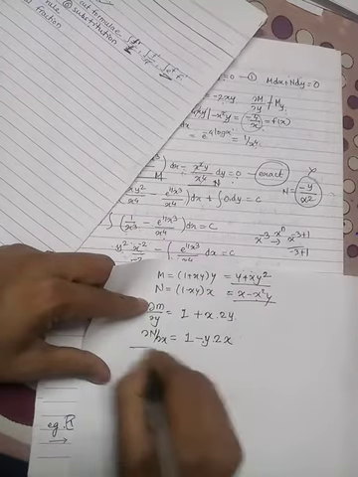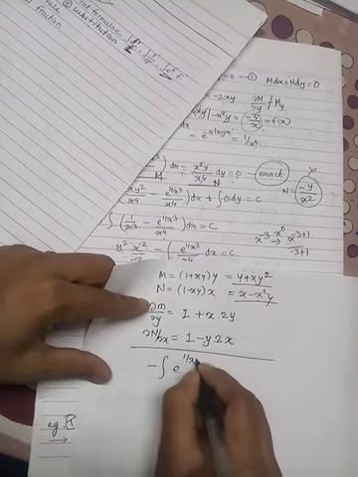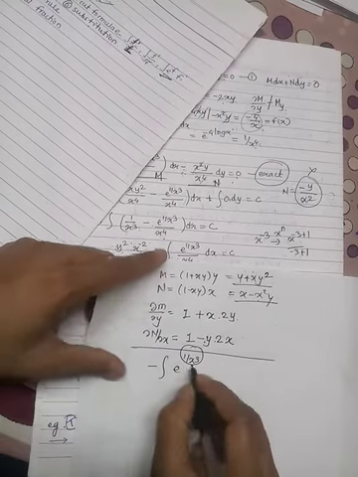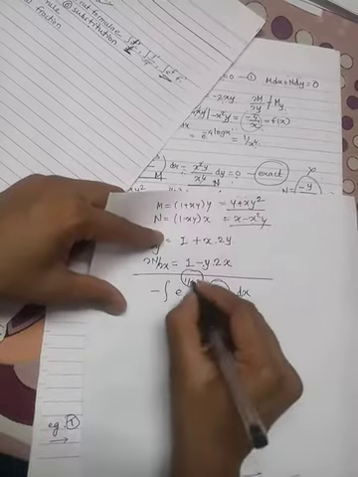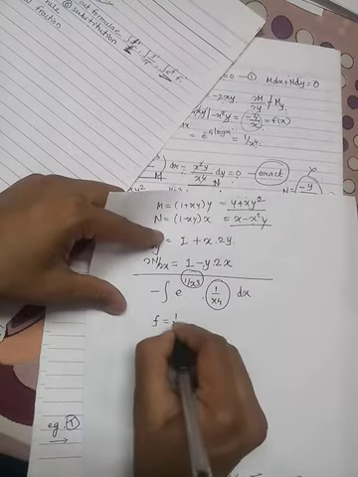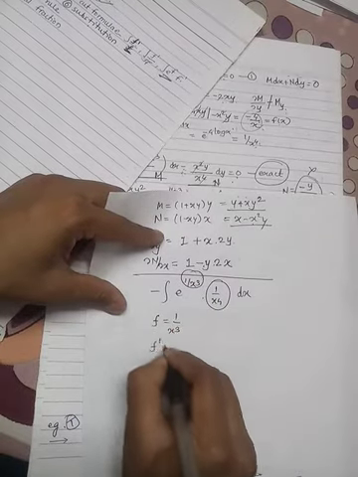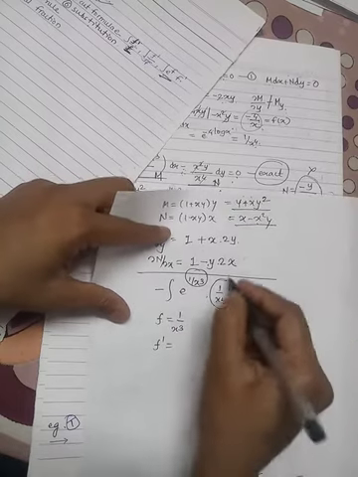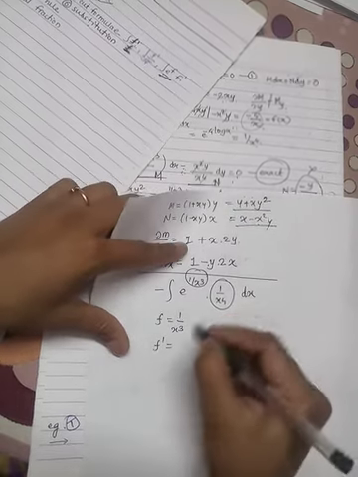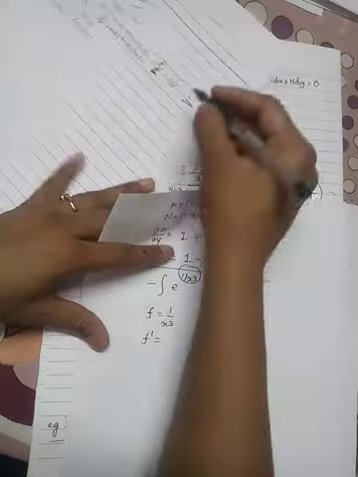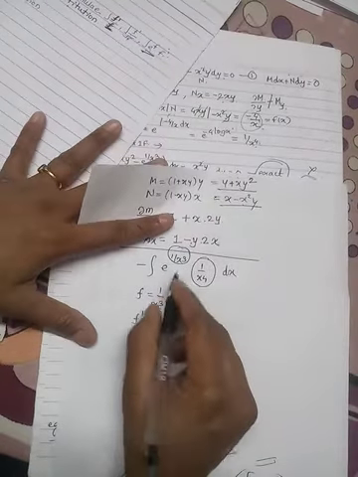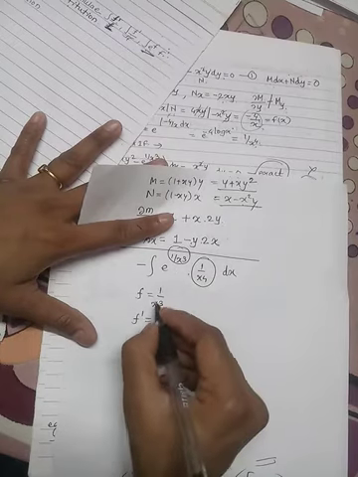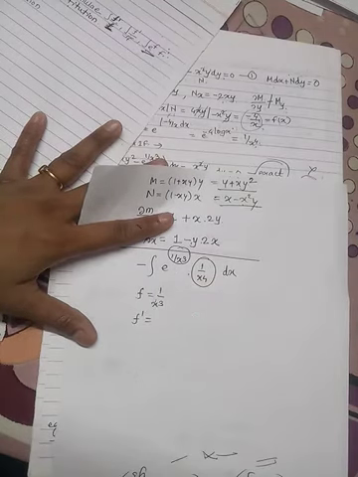Here, e raised to f, this is your f, into f dash dx. So if you consider this f, then f dash should also be here. We want f dash also here. Then only you can use this formula, e raised to f into f dash. So first find the f dash value of this f.